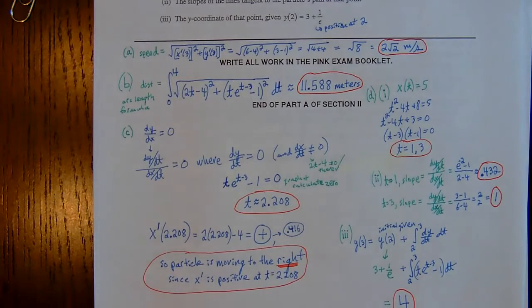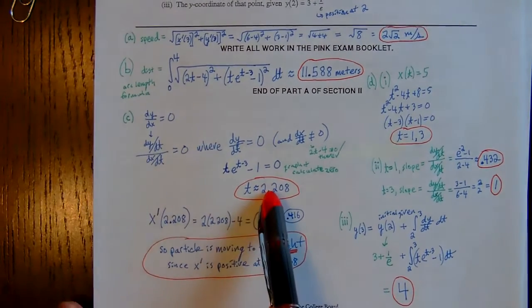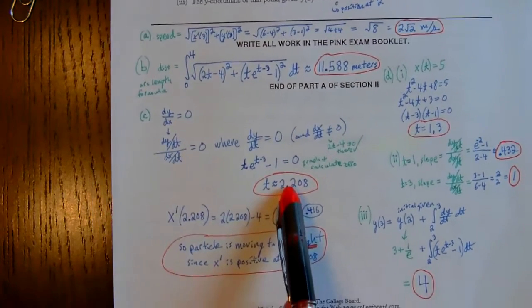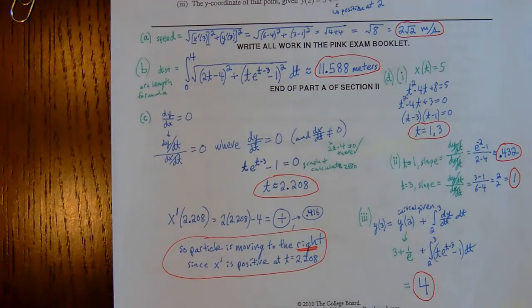Now, remember how they grade this stuff too. Let's say you made a mistake on the first part of part C, and you got like t equals 14 or something different.